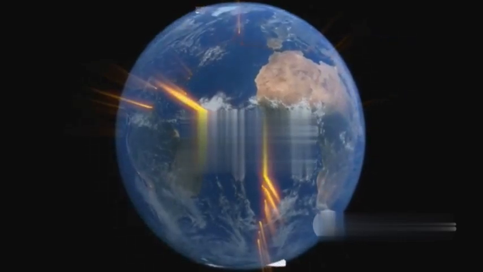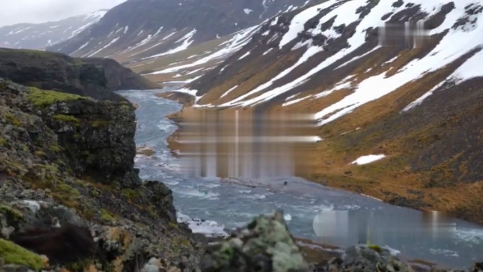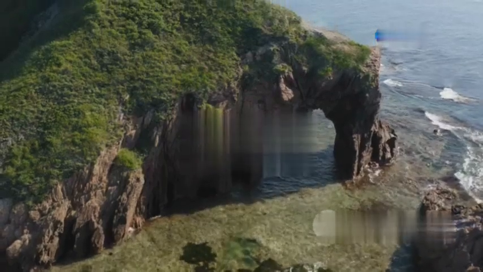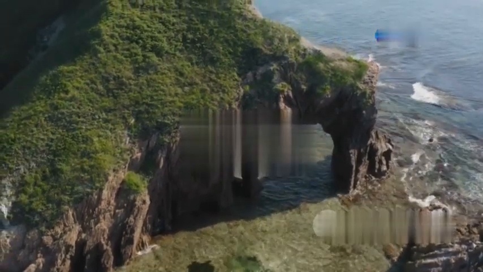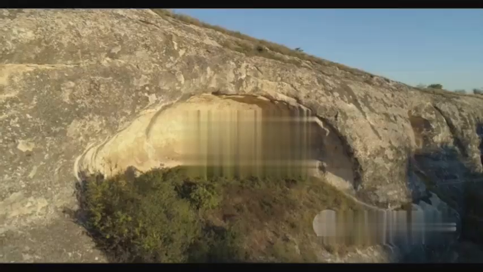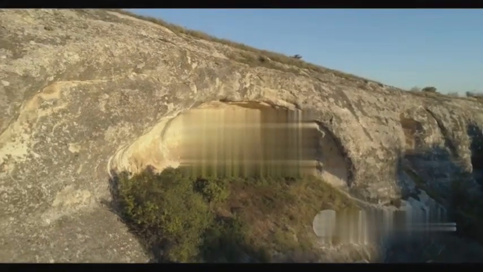Finally, landform development. V-shaped valleys are formed by river erosion in upper courses. U-shaped valleys, formed by glacial erosion. Caves, arches and stacks form in coastal environments. Oxbow lakes form from river meandering and cutoff. Karst landscapes are shaped by chemical weathering of limestone.